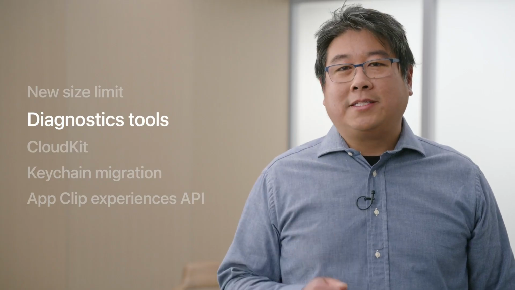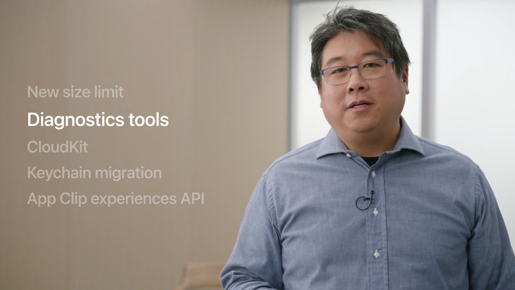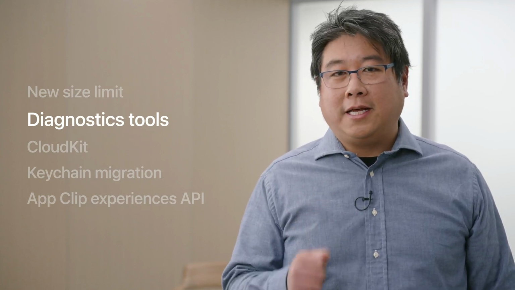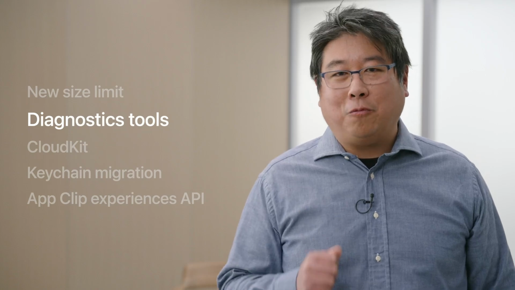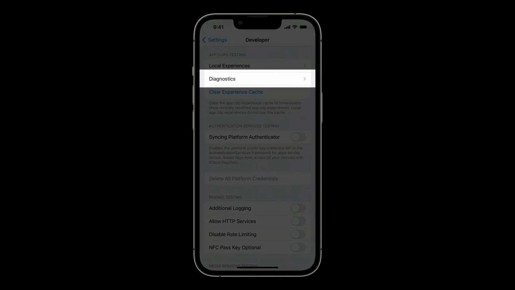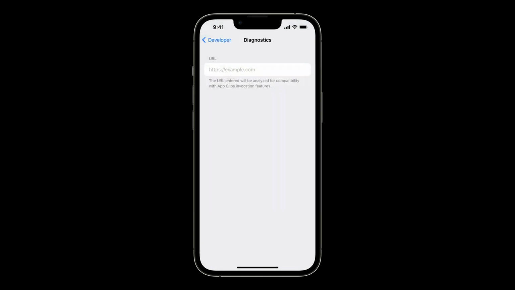Next, I'm really excited to show you a simple new tool that makes sure your app clip experience or universal link is set up correctly. Here's how it works. On your iPhone or iPad, go to Developer Settings and under App Clips Testing, select Diagnostics. Now, enter your URL. You can turn on developer settings by connecting your device to Xcode.